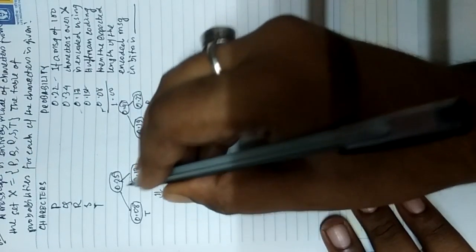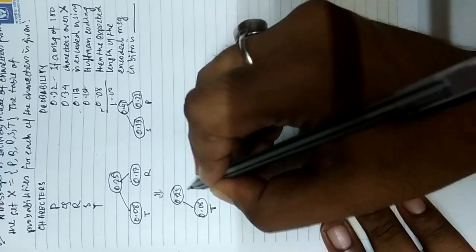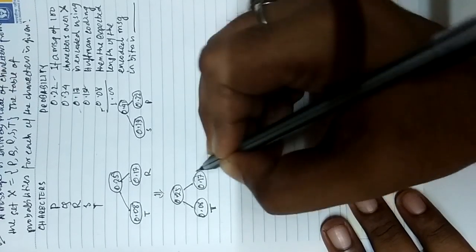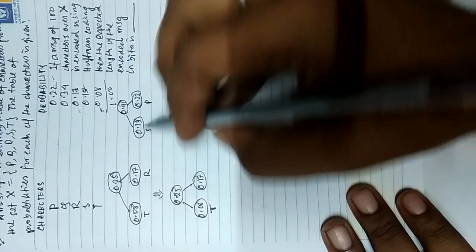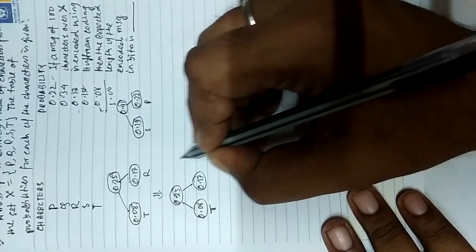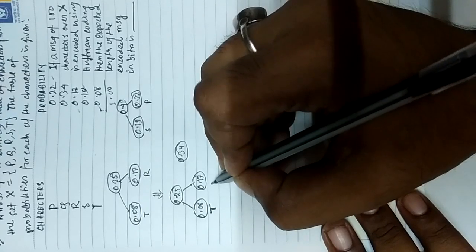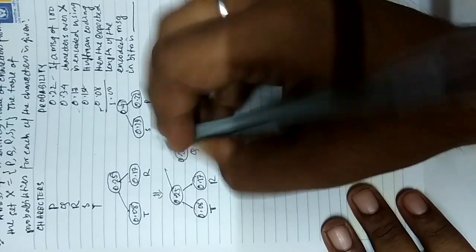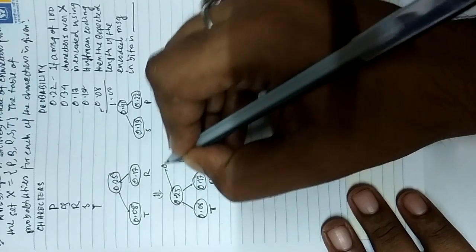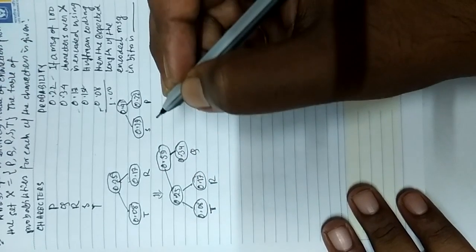First this one, 0.25, made of 0.08, which is T, and 0.17, which is R. Adding the remaining Q, 0.34, you will get 0.59.